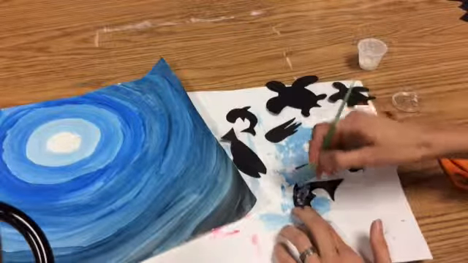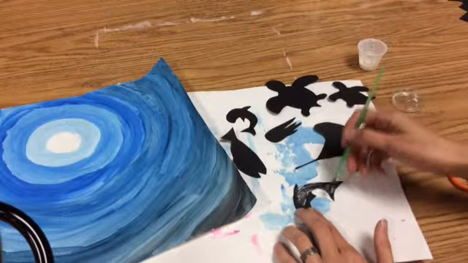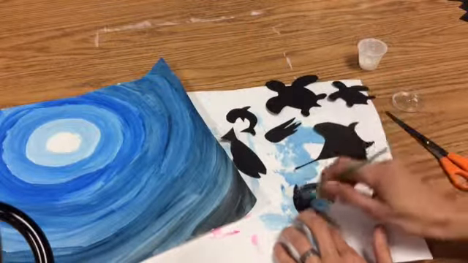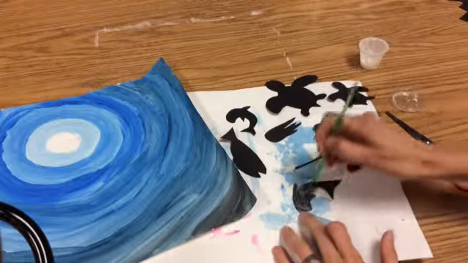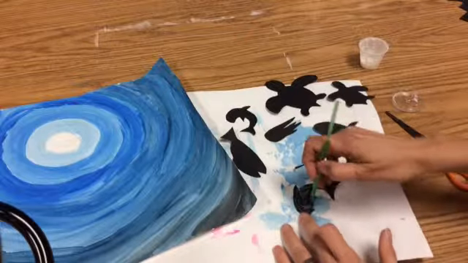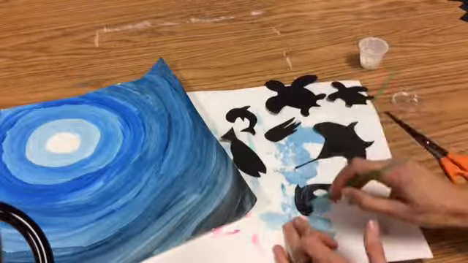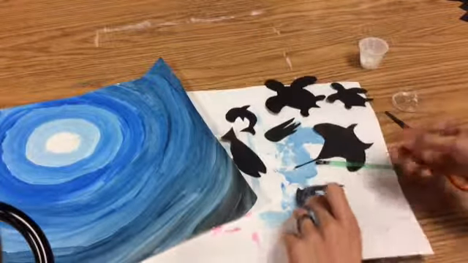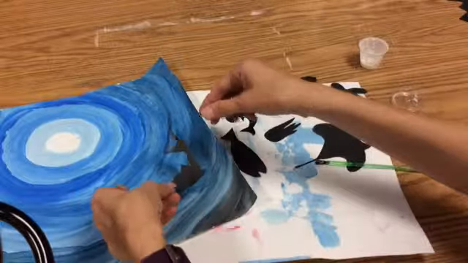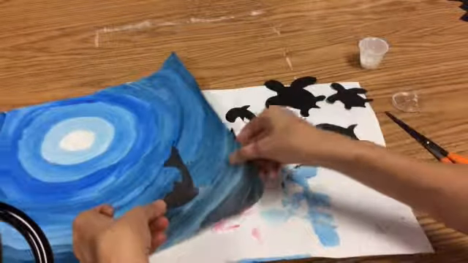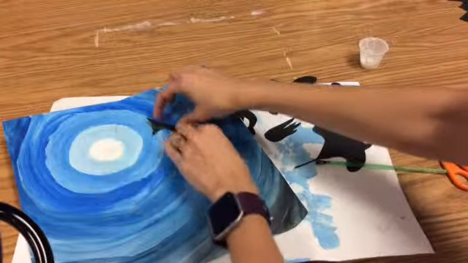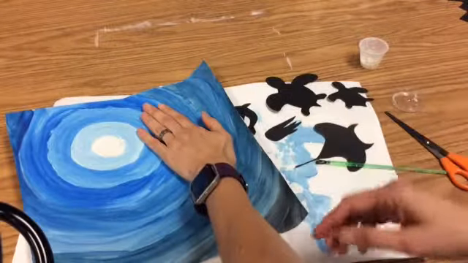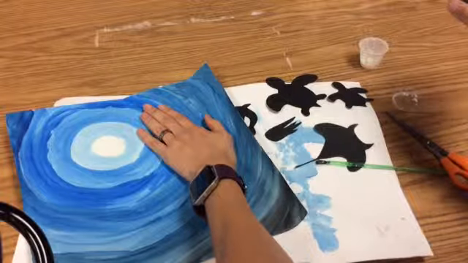I've got some glue, and I'm going to spread that glue all over the back of my sea animal, making sure that I get plenty of glue on it. Then, wherever I want it to go on my picture, I'm going to hold it down 10 seconds in my head.